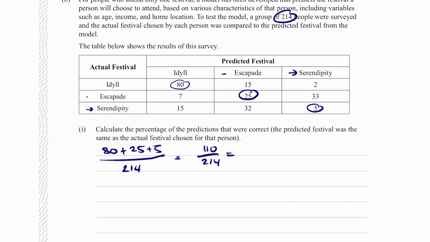So what's 110 over 214? This gives me the probability of 0.514. Okay, so we're actually saying they only predicted 51.4%. Oh, we actually want to calculate a percentage, so we should call this 51.4%.